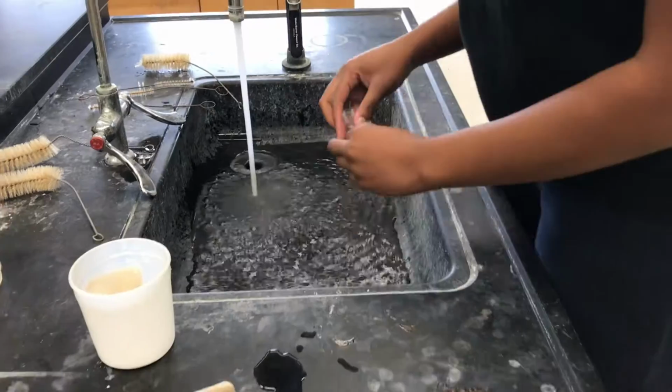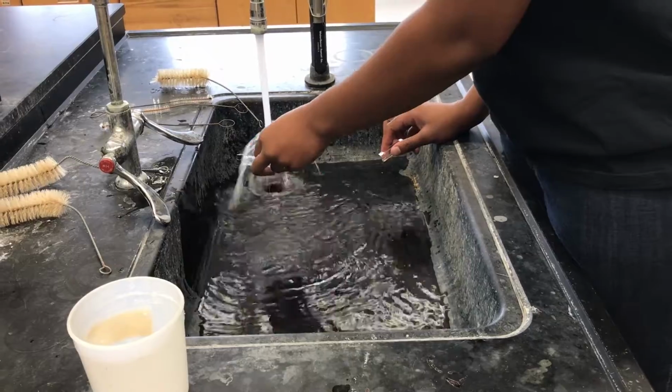No experiment is complete if you do not clean up after yourself.